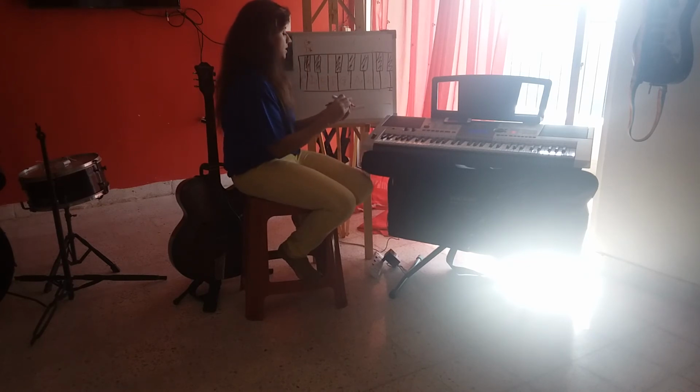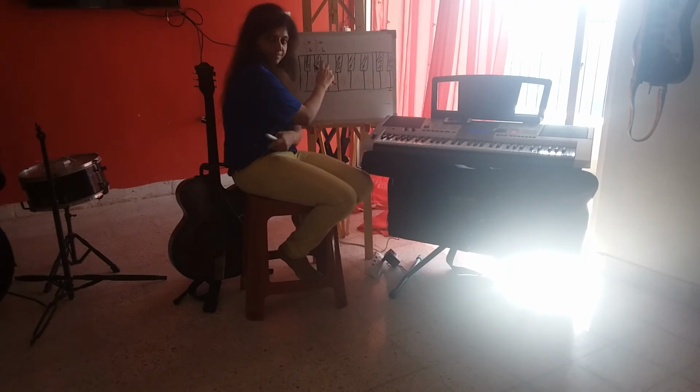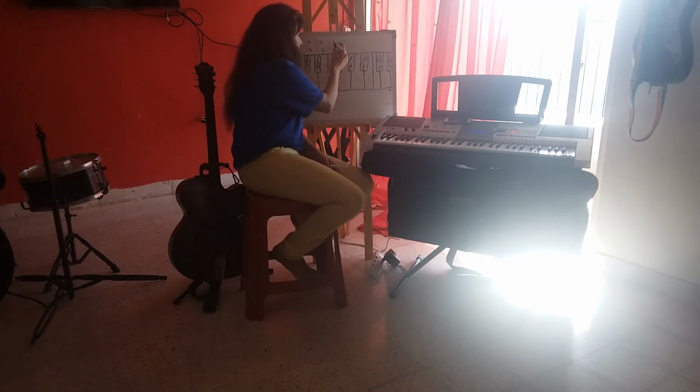The next key can be a D sharp or an E flat. We don't have anything here. And here we have an F sharp or a G flat.